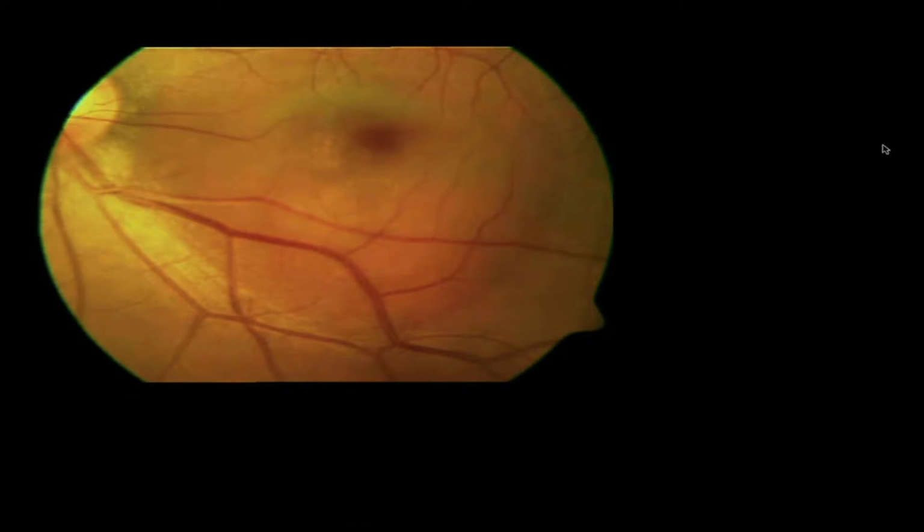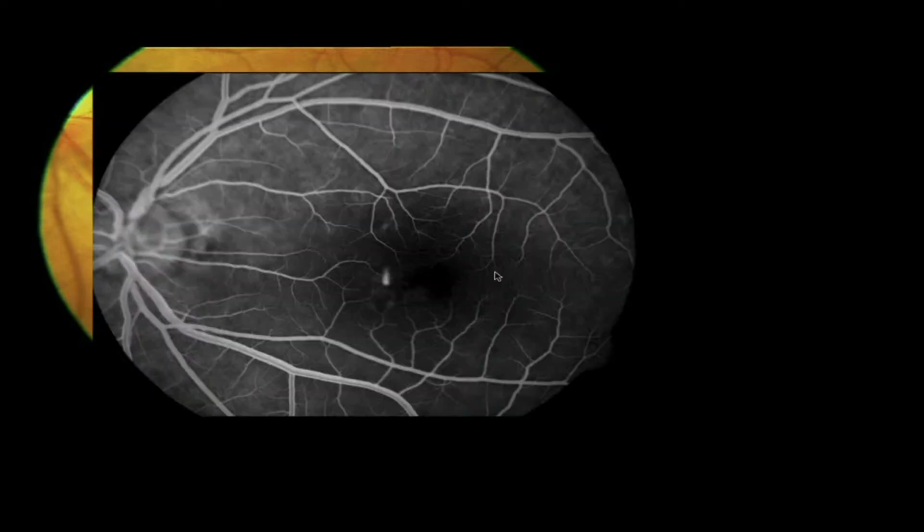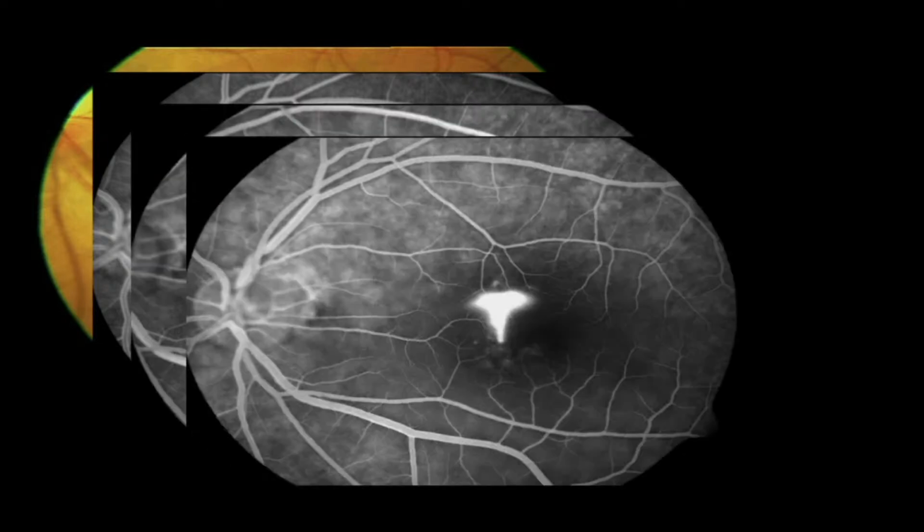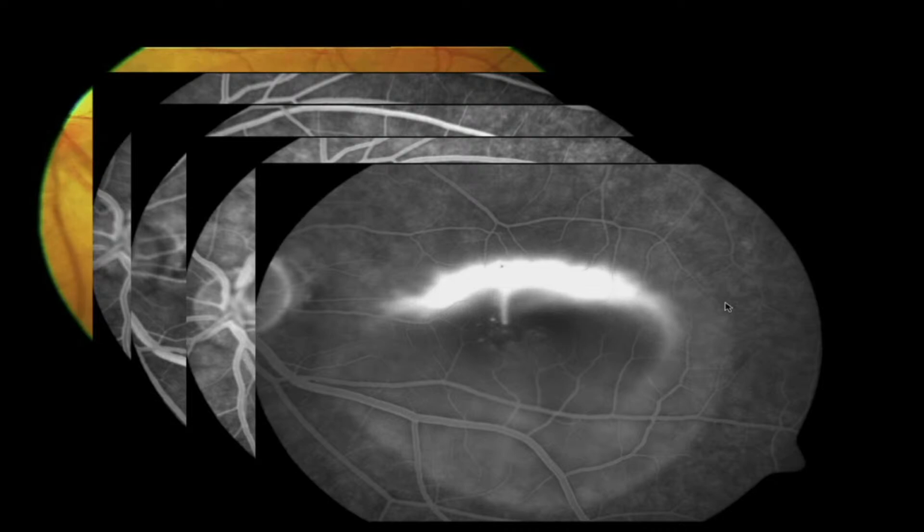Another similar patient where you have a large area of serous detachment on the fundus photo, and then you have a similar area of hyperfluorescence on the angio. Gradually you see the hyperfluorescence increasing and enveloping the area of serous detachment, as you can see over here in the later stages.